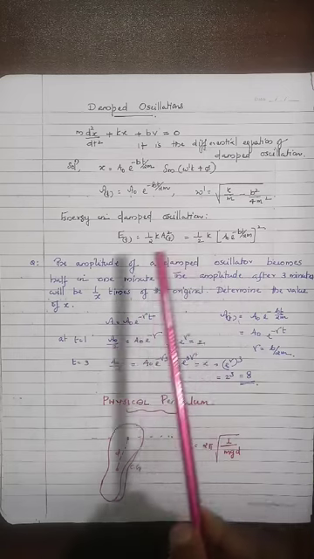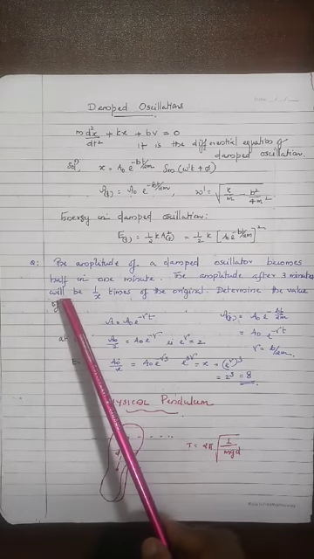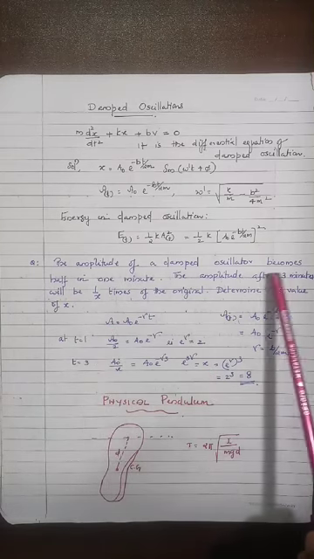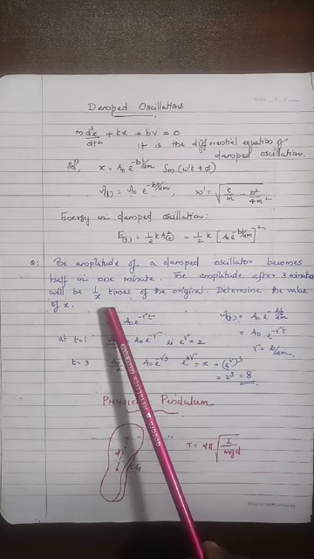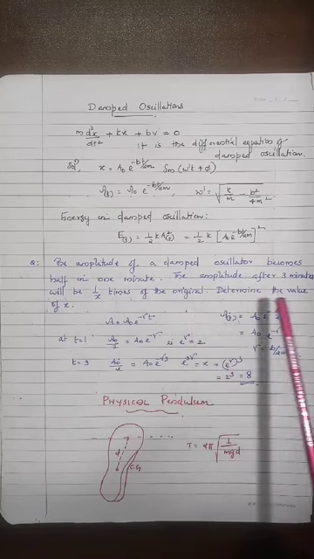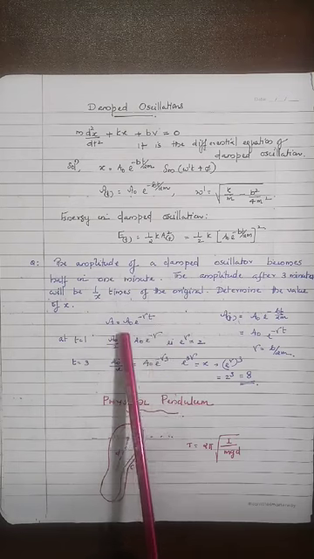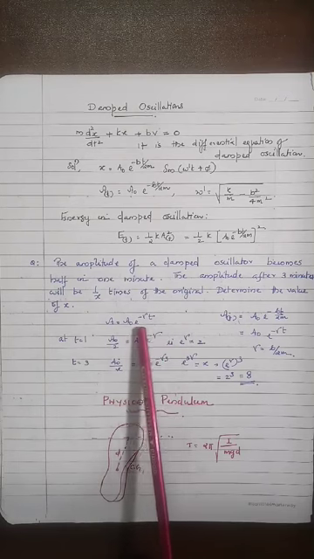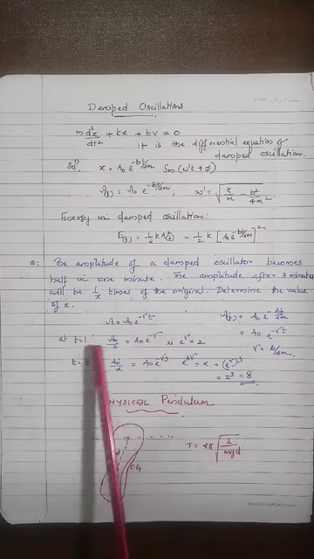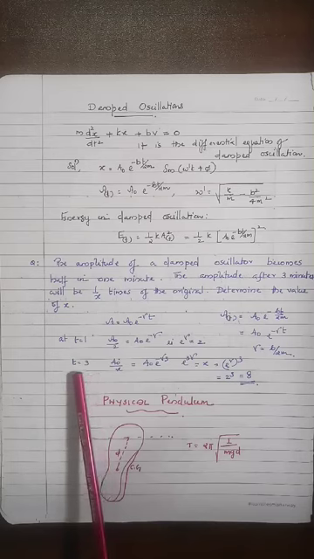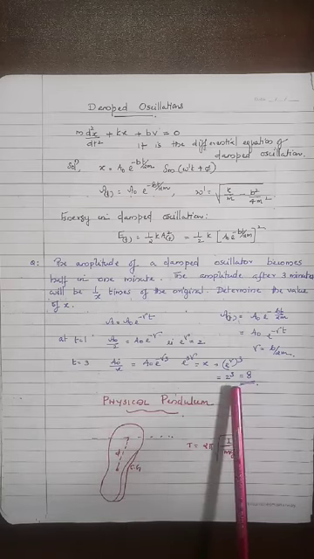Look at the energy in a damped oscillation. The very important question is waiting. The amplitude of a damped oscillator becomes half in 1 minute. The amplitude after 3 minutes will be 1 by x times the original. Determine the value of x. Look at the procedure. We know the amplitude as a0 e raised to minus gamma t, where we put the value gamma as b by 2m. At t equal to 1, you can write this one. At t equal to 3, we can write a0 by x is equal to, so you get the answer as 8.